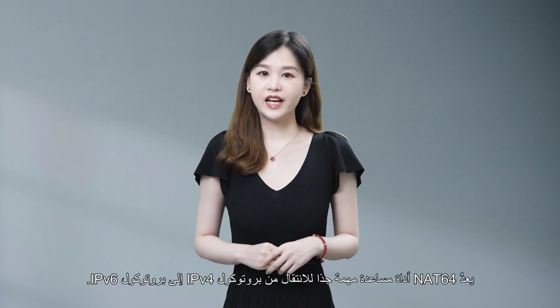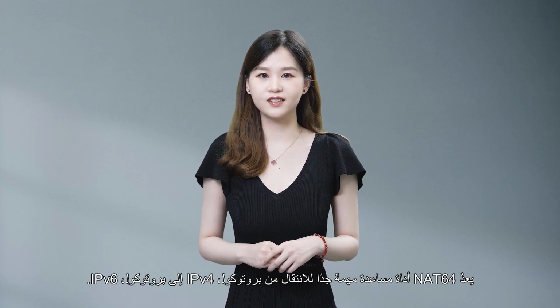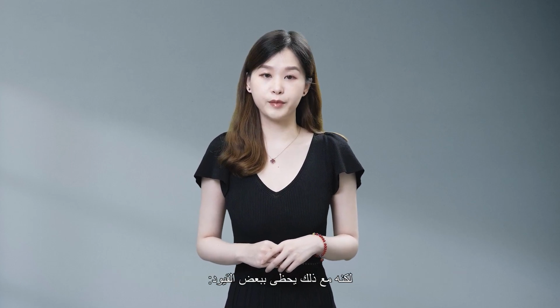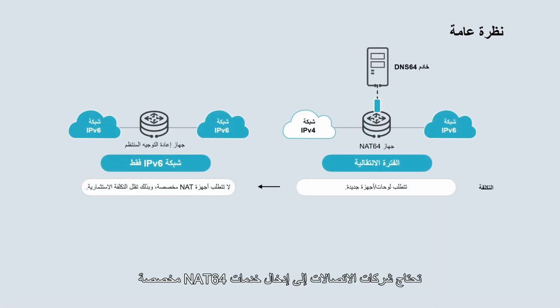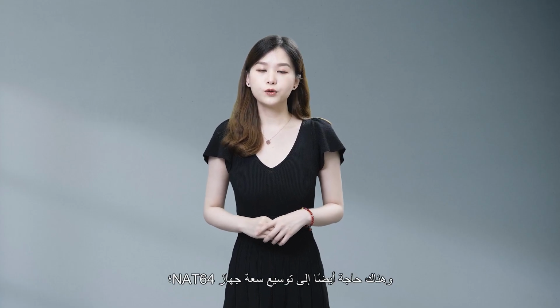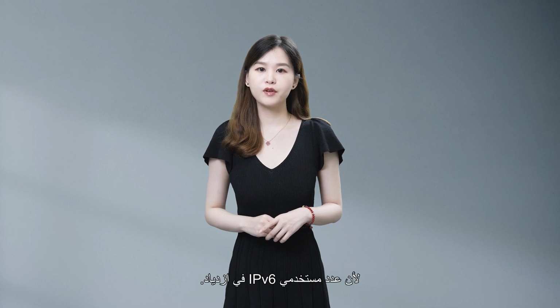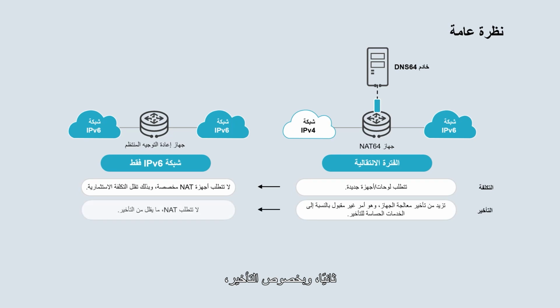To summarize, NAT64 is a major enabler for transitioning from IPv4 to IPv6. However, it still has some limitations. First, in terms of investment, carriers need to introduce dedicated NAT64 devices or surface boards and DNS64 servers to use NAT64. The NAT64 device capacity also needs to be expanded as the number of IPv6 users increases. All this is costly.